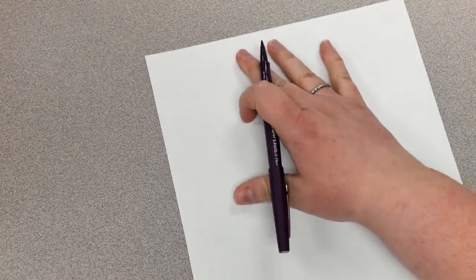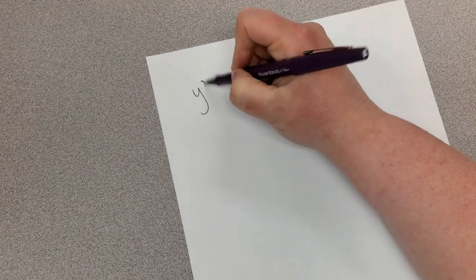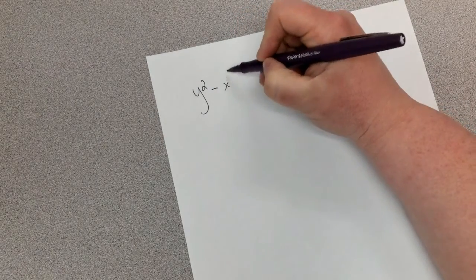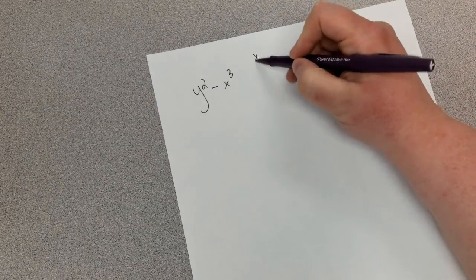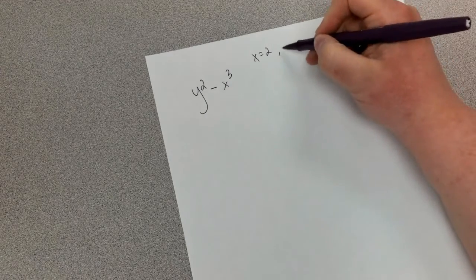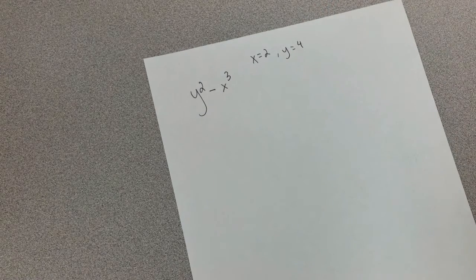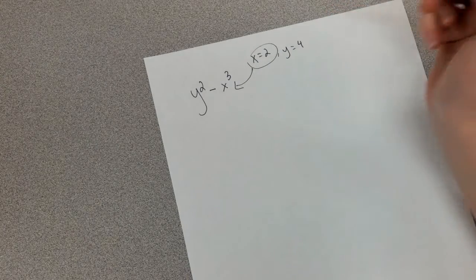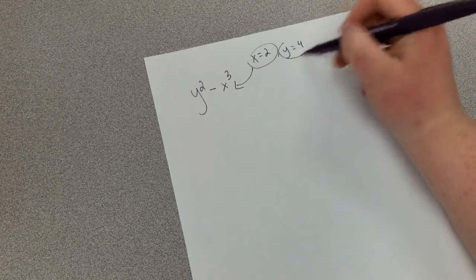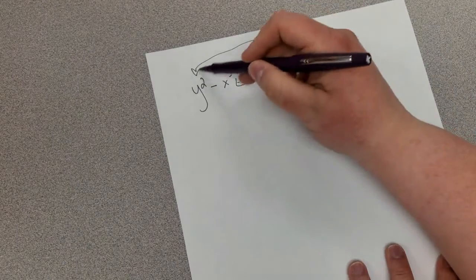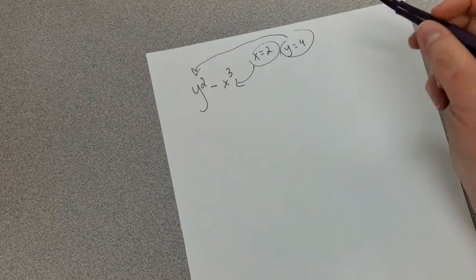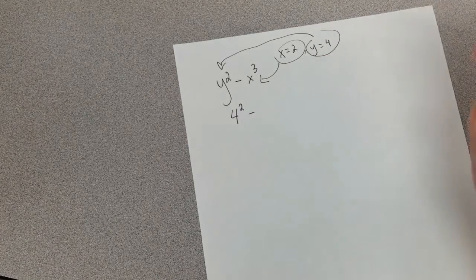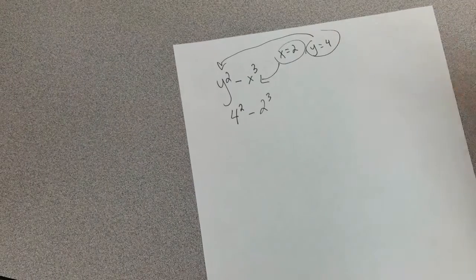So for the first one, it is y^2 minus x^3 when x equals 2 and y equals 4. So what I'm going to do is take this and slide it into where this x is, and I'm going to take this and put this where the y is. So now my new equation is going to be 4 squared minus 2 to the third.